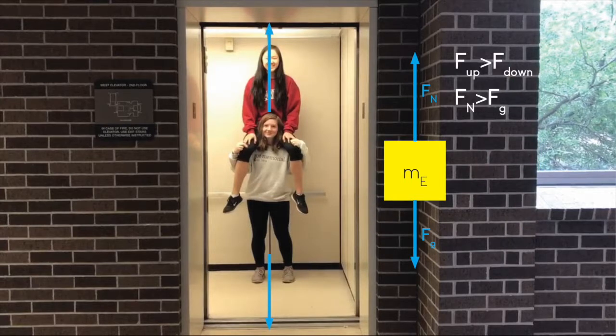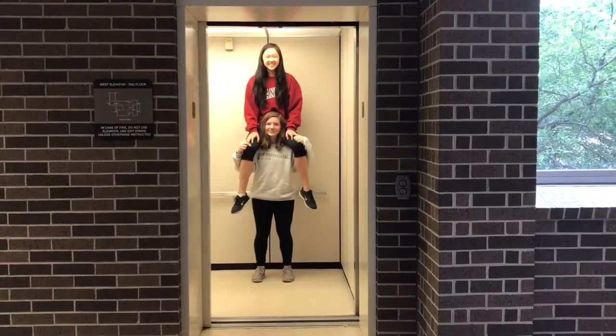Now assume the elevator is accelerating upwards. Because the acceleration of the elevator counteracts the acceleration due to gravity, the force up must be greater than the force down. Therefore, the normal force must be greater than the force of gravity.